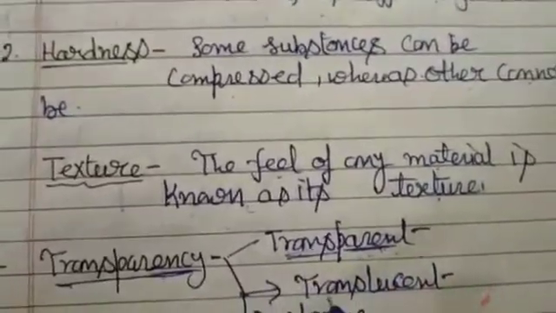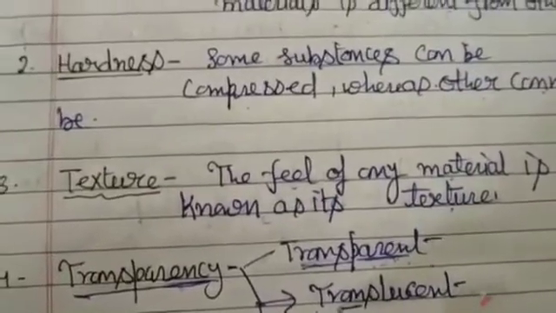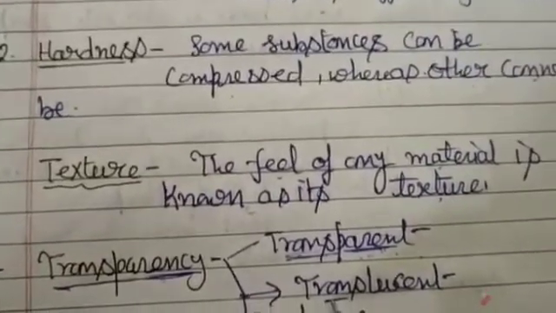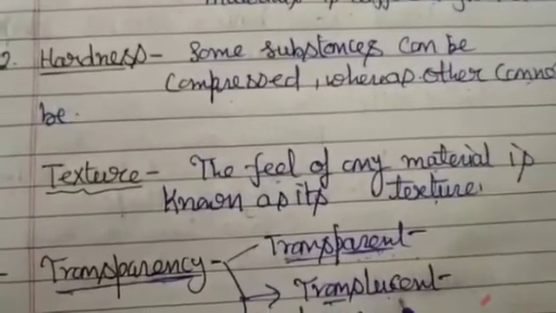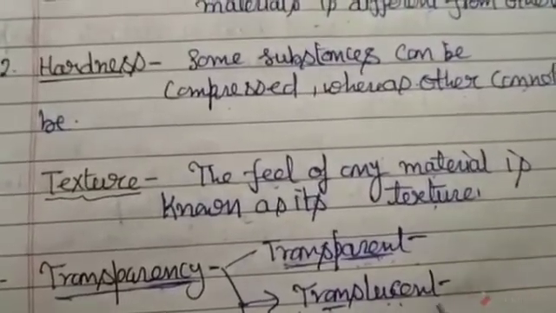Second one is translucent. The translucent materials are here also. How can I define this? The objects that allow only a small amount of light to pass through them are called translucent.